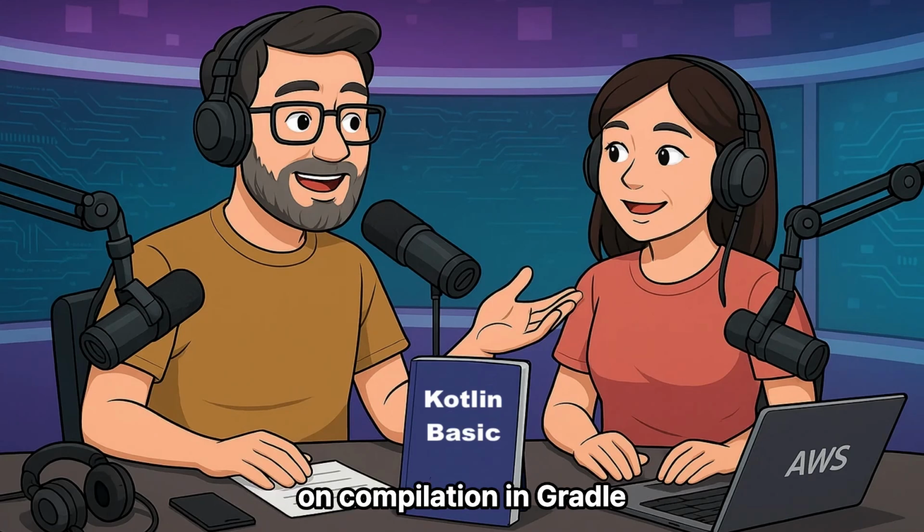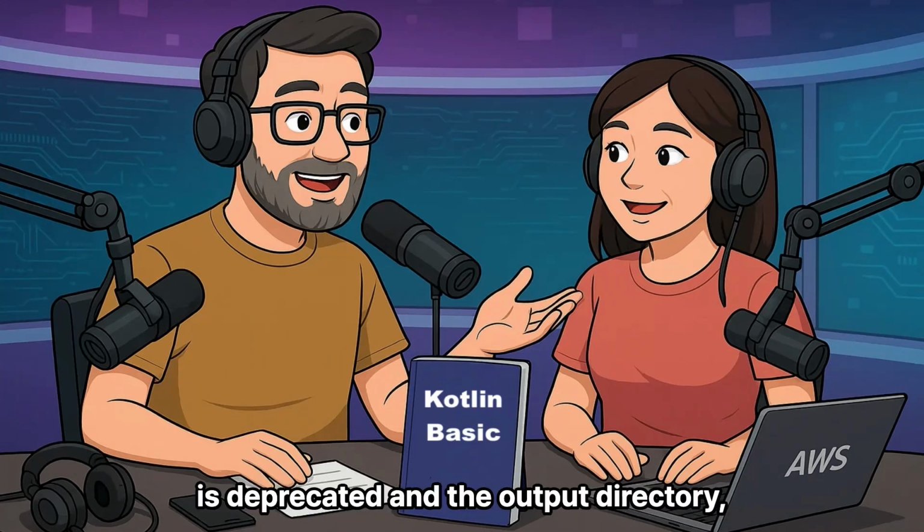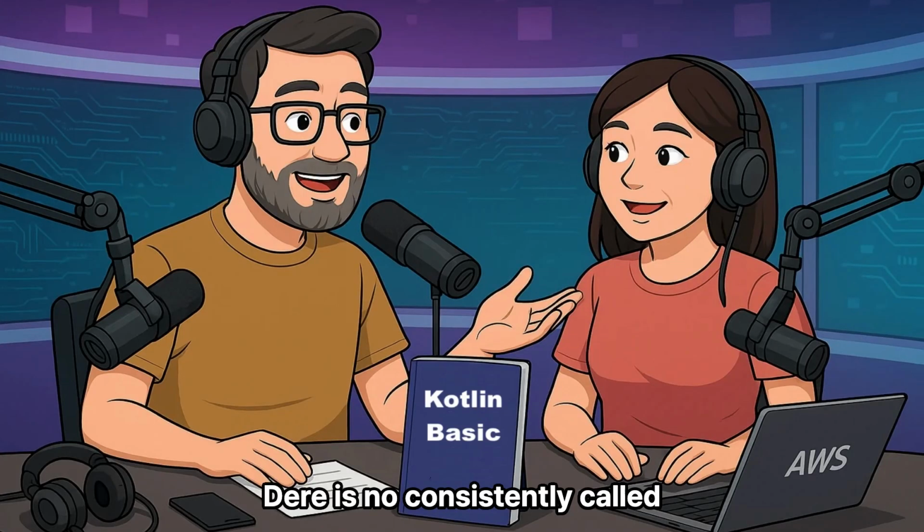Any final thoughts on compilation and Gradle before we shift to the language itself? Any breaking changes maybe? Just a few minor housekeeping things in how Kotlin compile tasks are configured. The source file's extensions input is gone. You use Gradle's standard ways now. The classpath property is deprecated, and the output directory, which used to be destinationDir, is now consistently called destinationDirectory. Little things, but good to know.